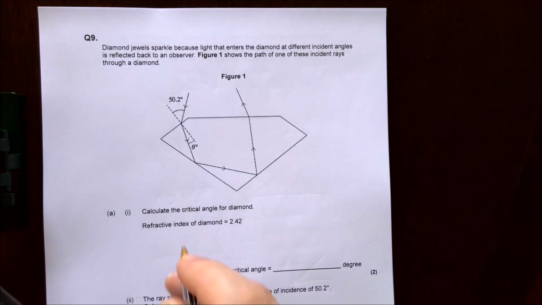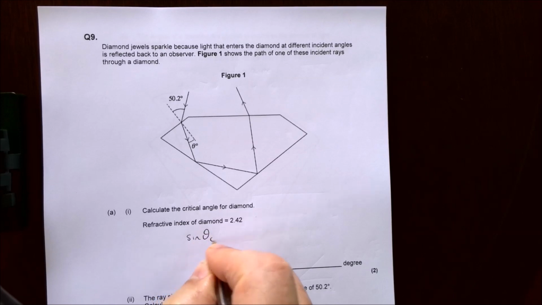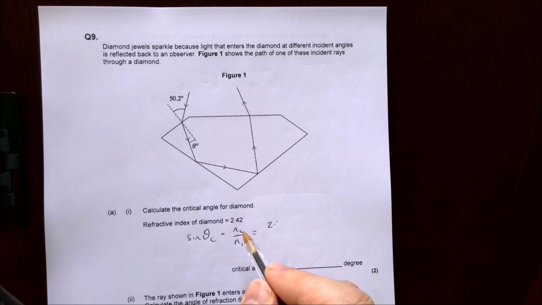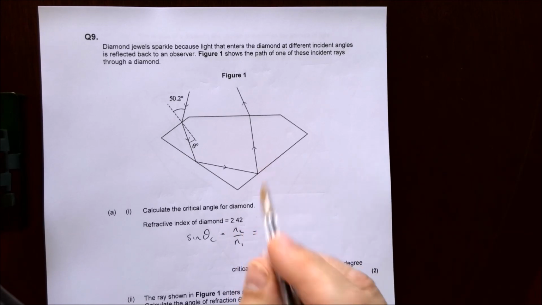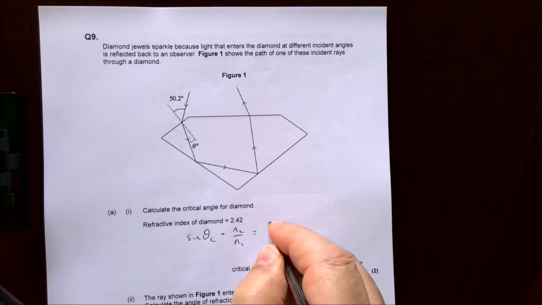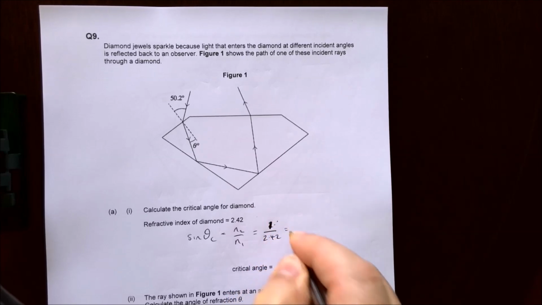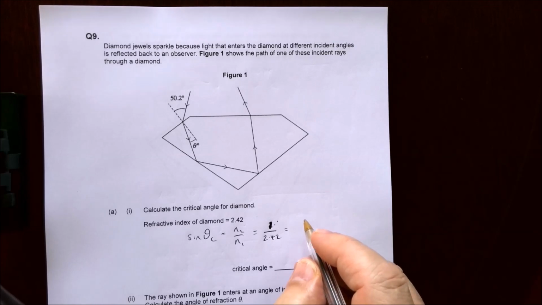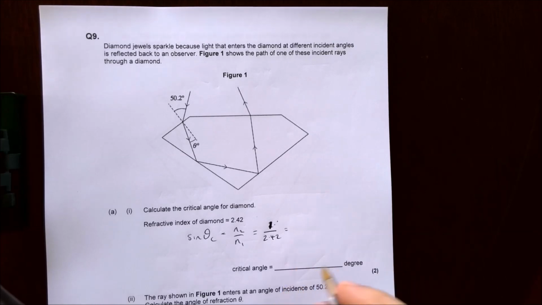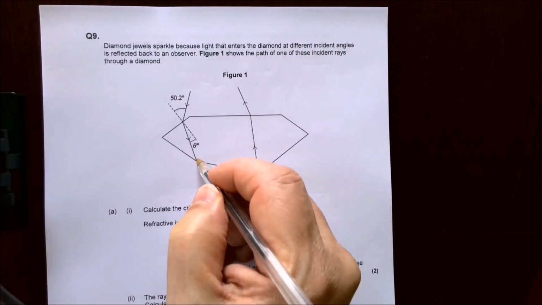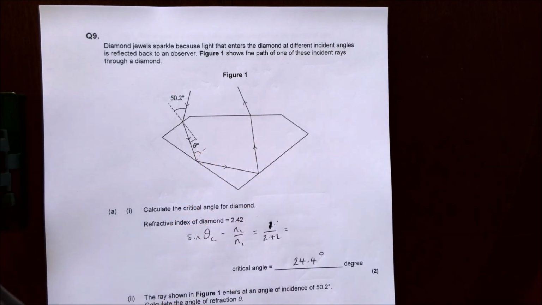So this is sine theta c equals n2 over n1. The critical angle occurs when the light is leaving the diamond, so n2 is 1, n1 is the medium we're in, which is 2.42, and the inverse sine of 1 over 2.42 is 24.4 degrees. So if this angle, for example, is above 24.4 degrees, then the light will be internally reflected.